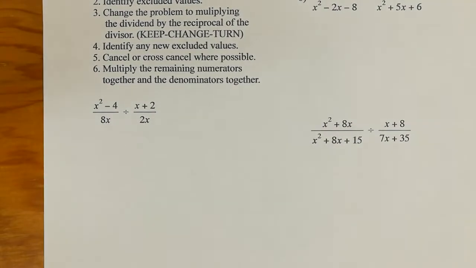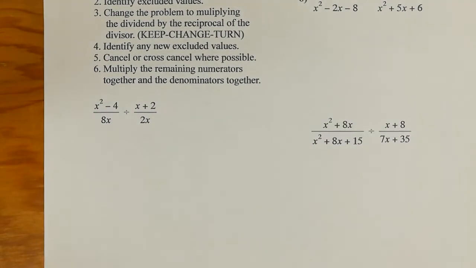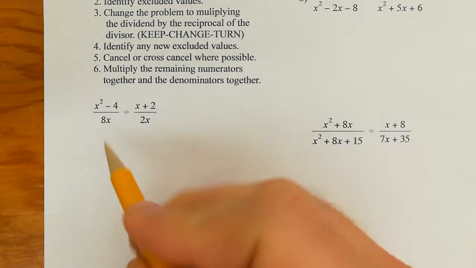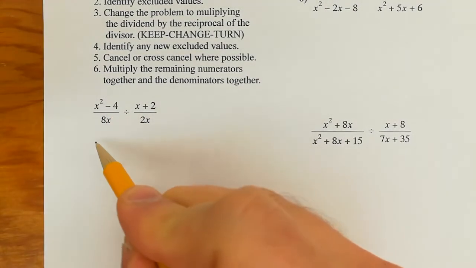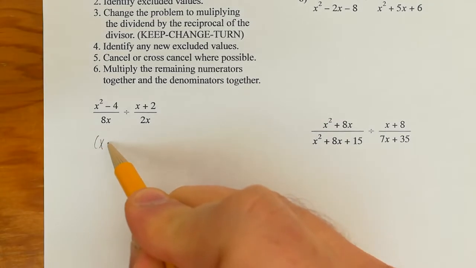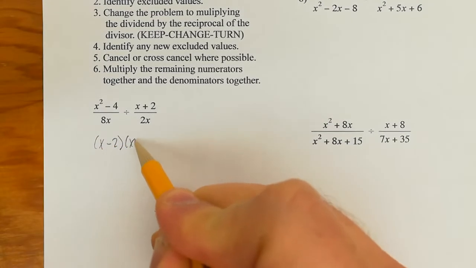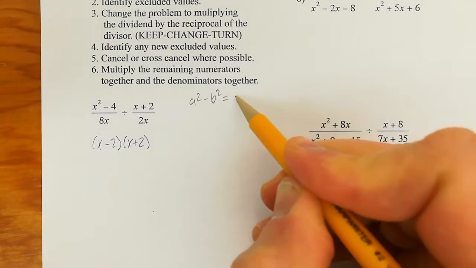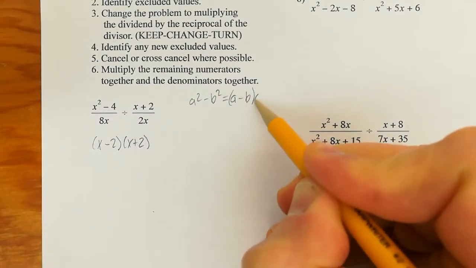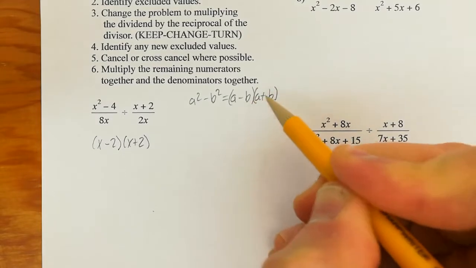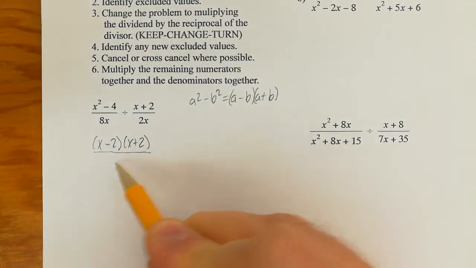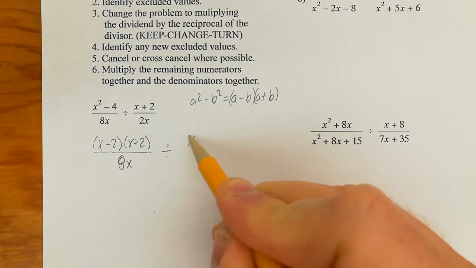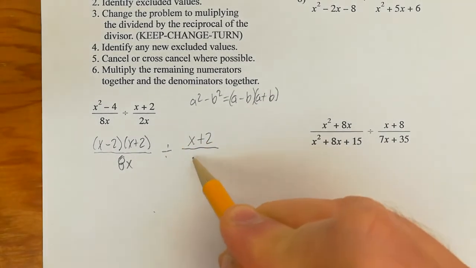So yeah, you just want to factor like crazy at first. Just factor everything in the numerators and denominators. I notice this is a difference of squares, so this is going to come out to x minus 2 times x plus 2. All right, here's the formula if you like the formula. Okay. And then this is over 8x divided by x plus 2 over 2x.